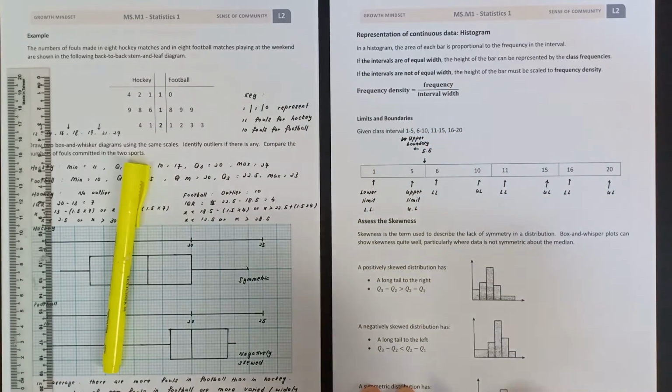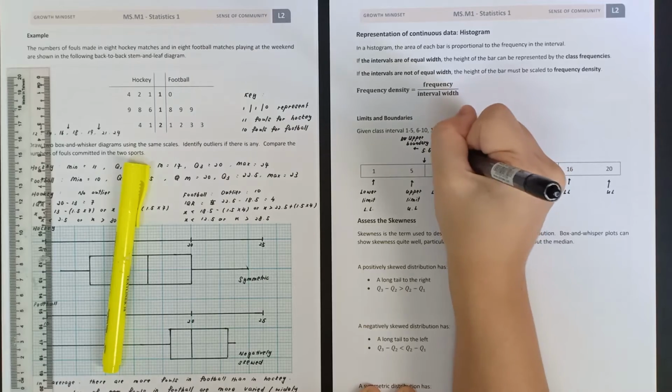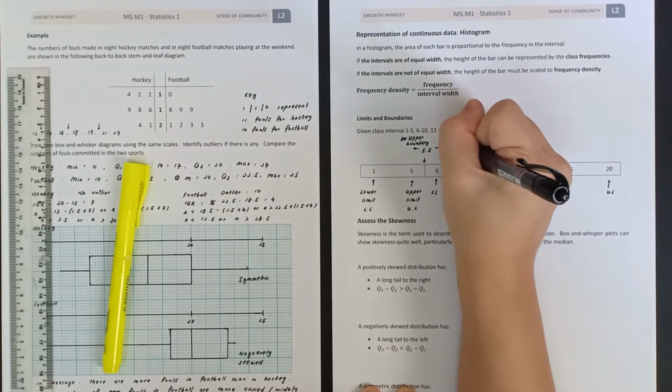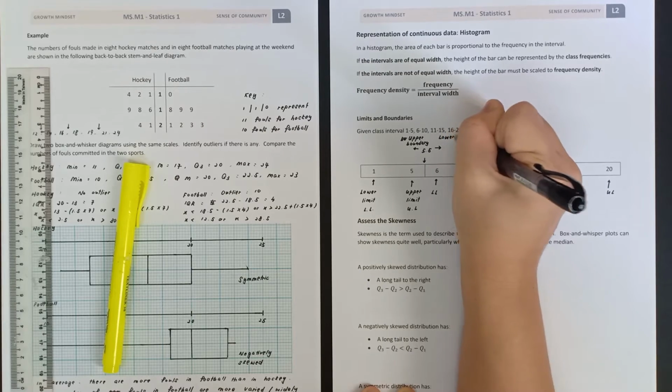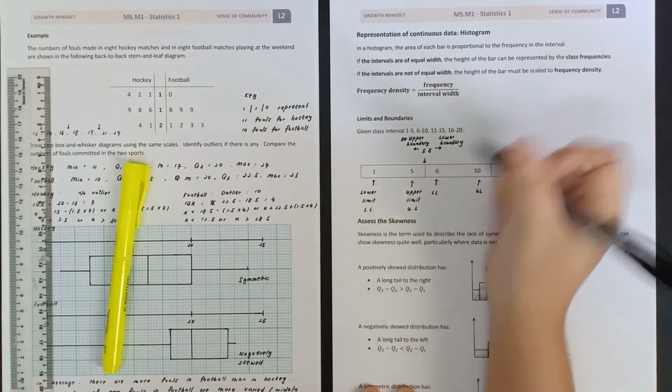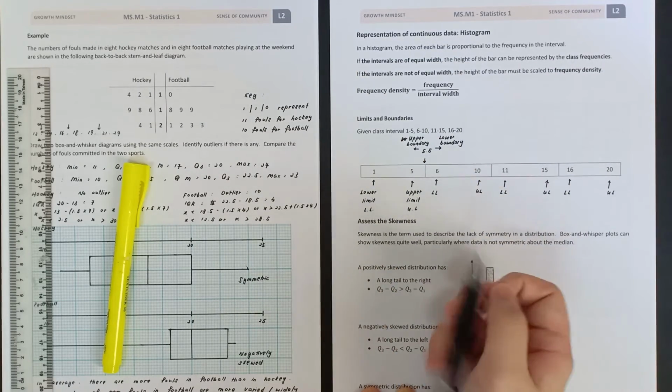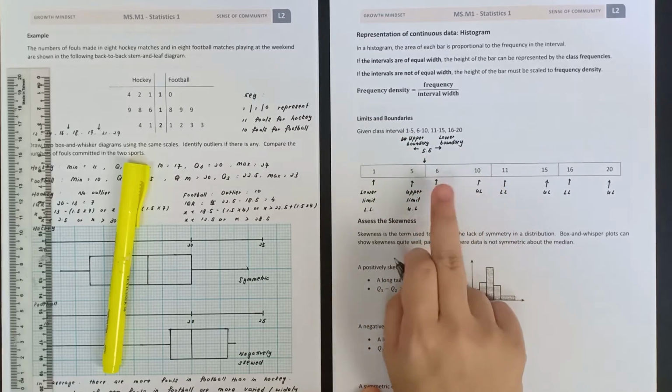Is that okay? But at the same time, for the class 6 to 10, 5.5 is going to be the lower boundary. So meaning the upper boundary for 1 to 5 is the same thing as the lower boundary for 6 to 10.